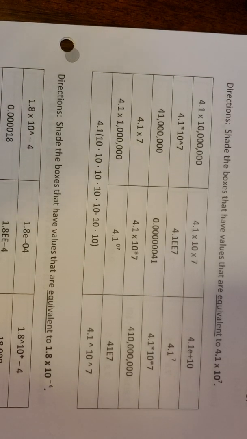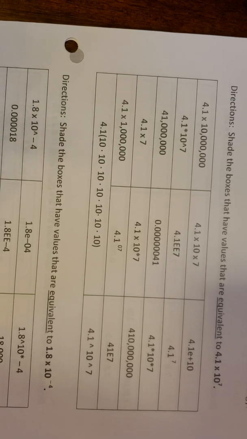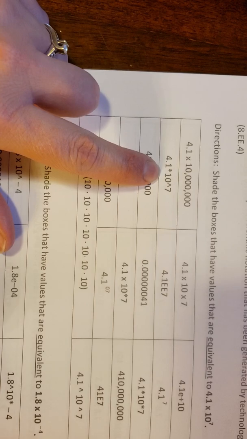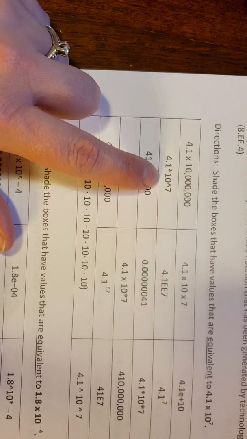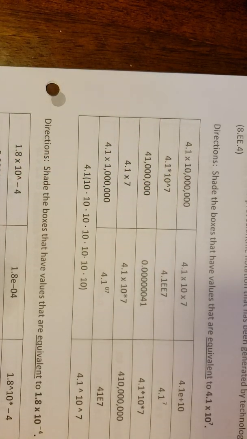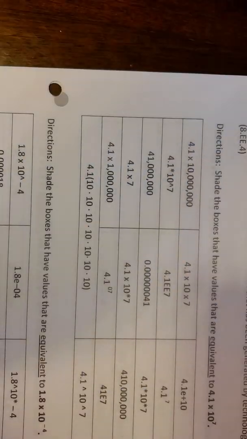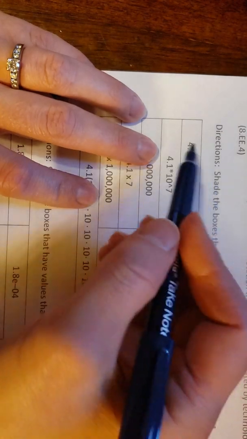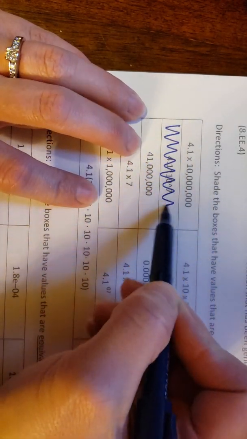So, for example, what can we find? 4.1 times 10 to the 7th. I believe we have this on our notes. Yep, I had one just like it. Okay, so that would be one that you would shade.